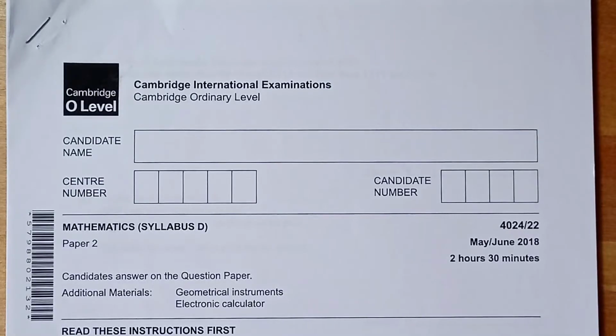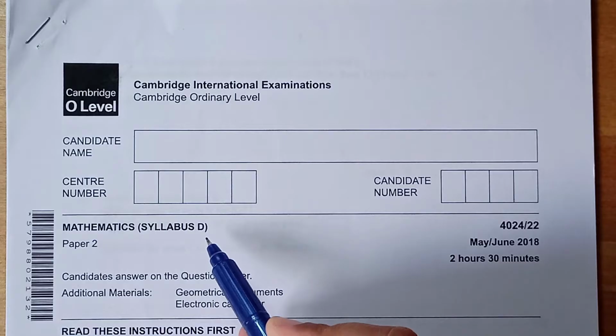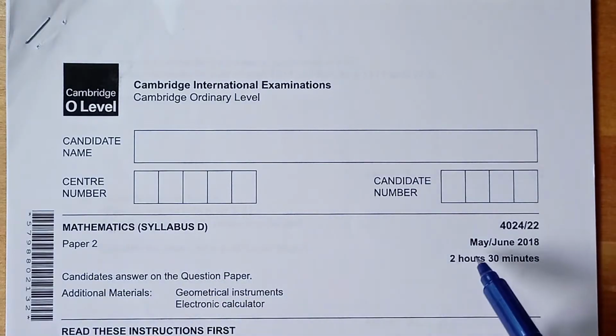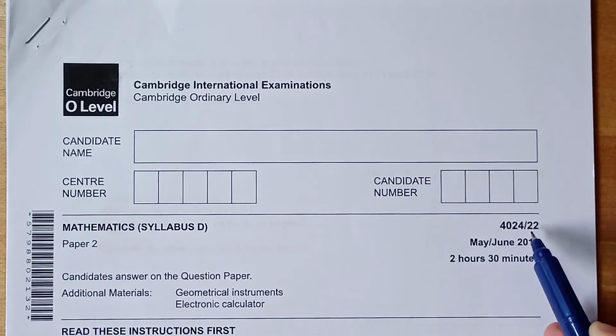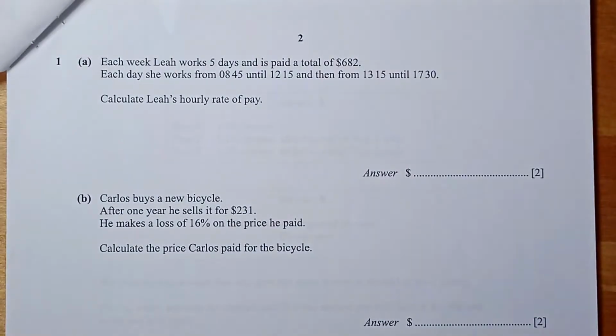Hi everyone, in this video we are going to solve O-Levels Maths D paper 2 in the session May-June 2018, paper 2-2. So let's begin with the first question.